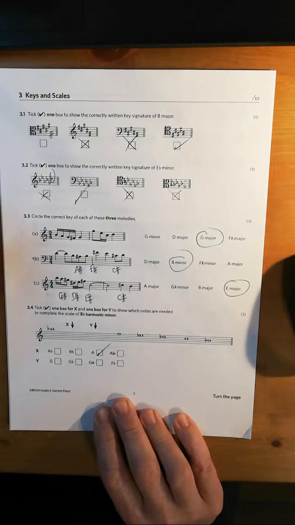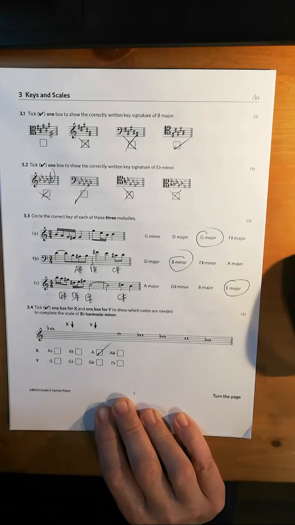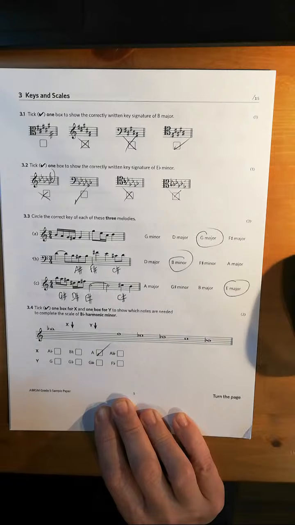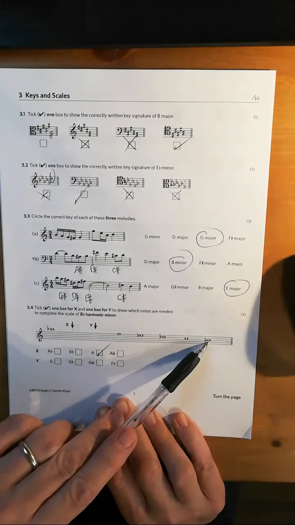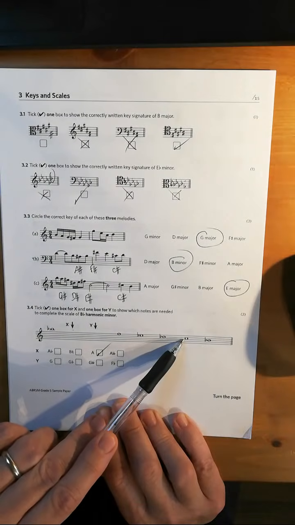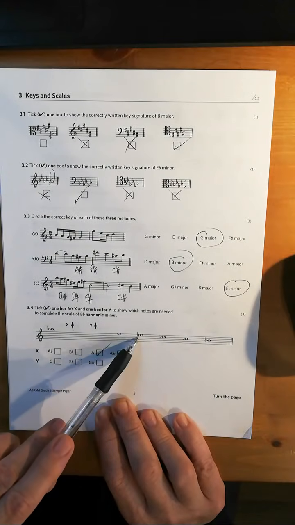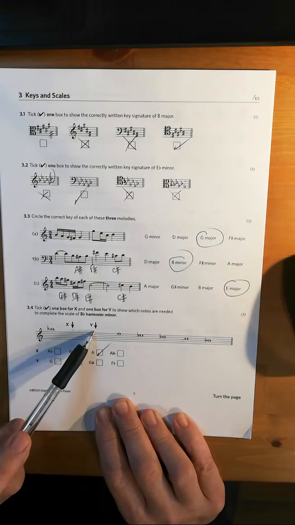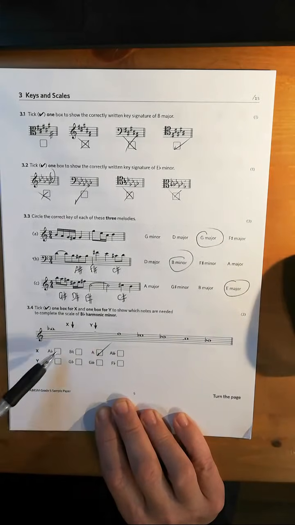Okay, now next, Y. Any takers for this one? What is the sixth note from the bottom? B flat, C, D flat, E flat, F. The next note in B flat minor will be one of these four.